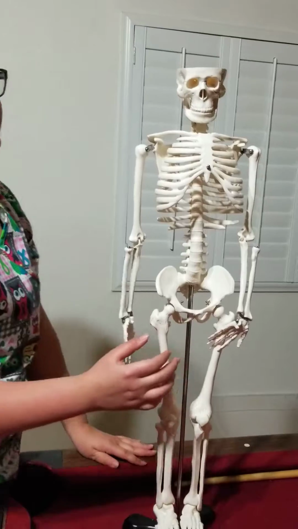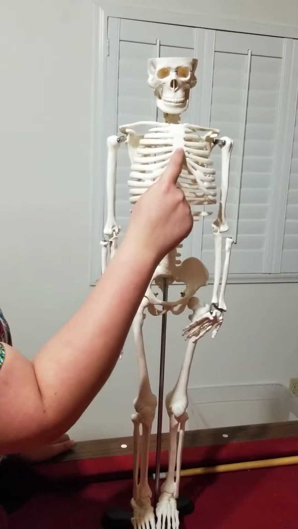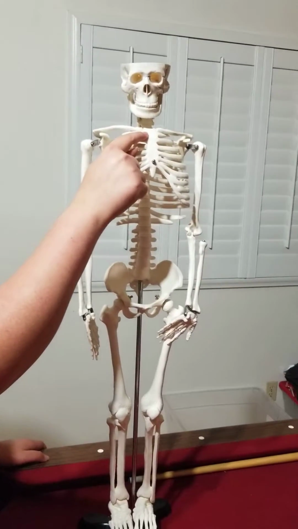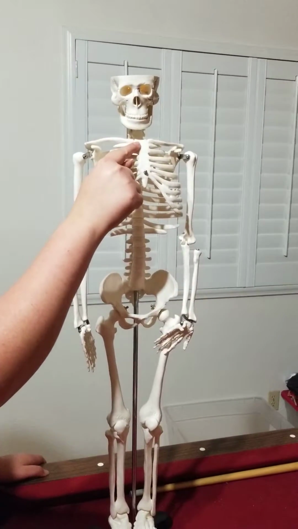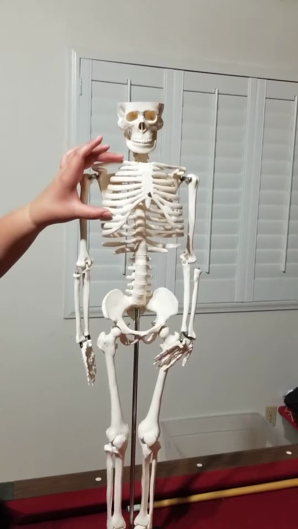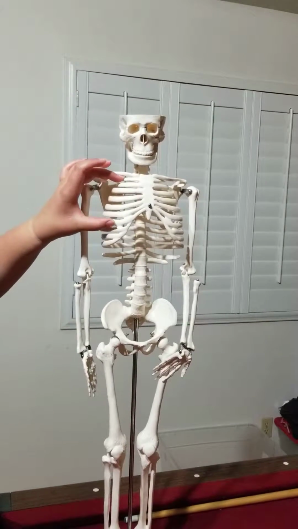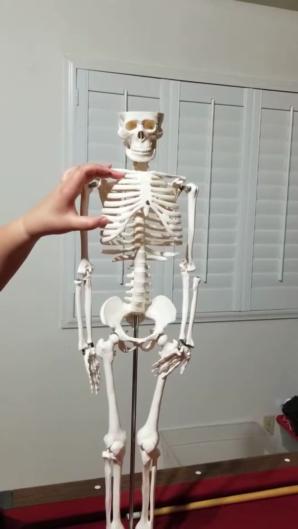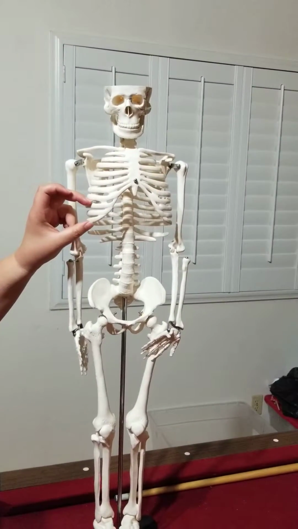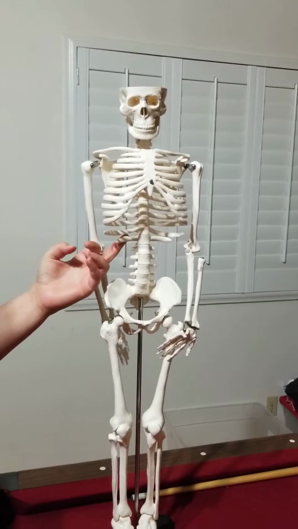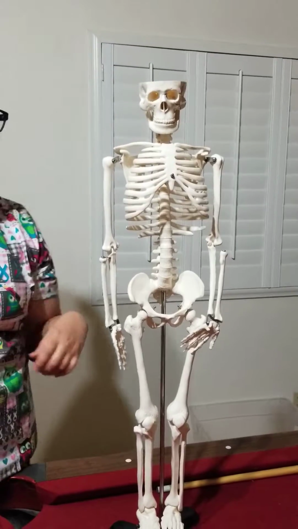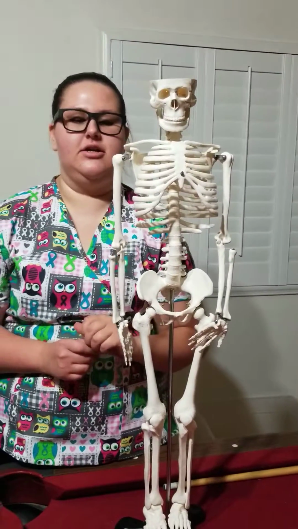We have the body of the sternum. We have the manubrium of the sternum up here. We have the true ribs, which are right here because they're connected via costal cartilage. We have the false ribs down here. We have the floating ribs. Then we're going to move on to the appendicular skeleton.